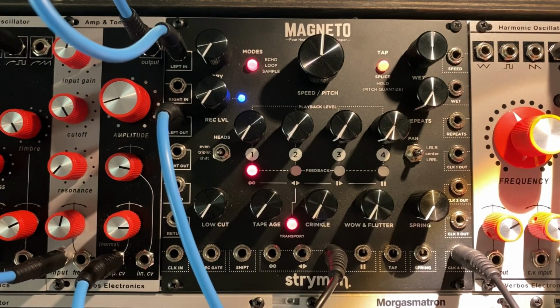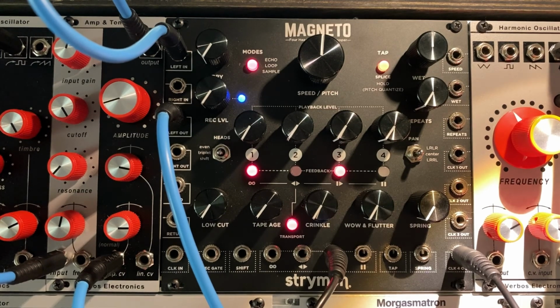Morphogene, like I said, is granular, so you're mangling the audio. This is a little bit more focused on just having fun with the tape without trying to splice and hack it together. It's like, this is the tape. This is what you have to work with.